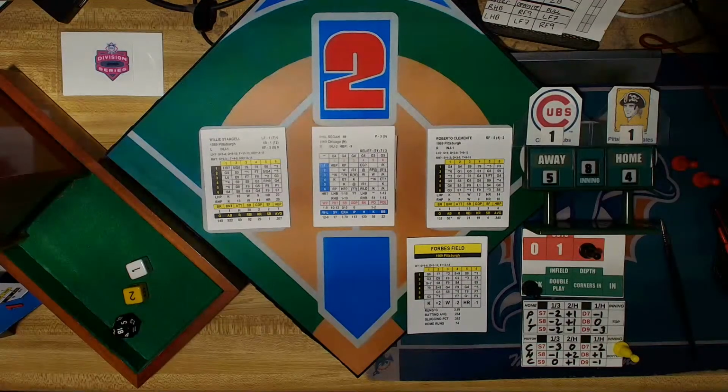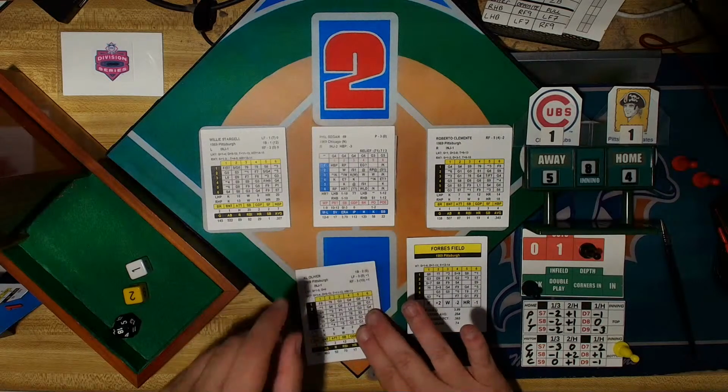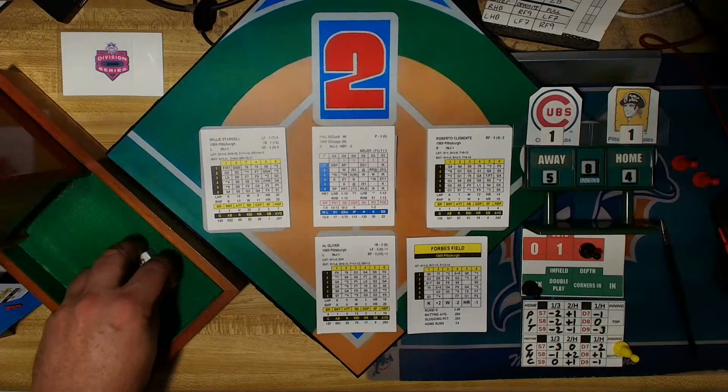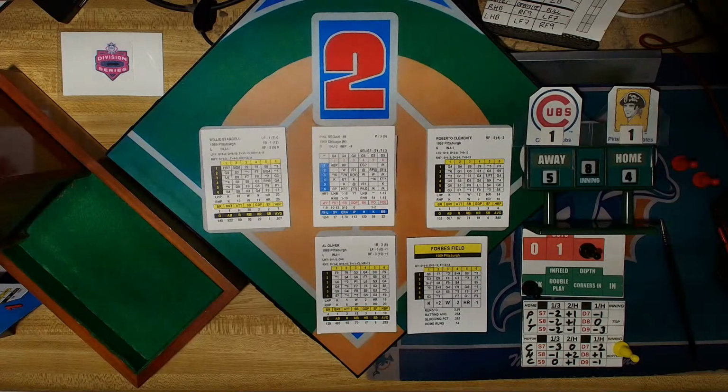So Stargell goes to third on a base hit by Clemente. Now the batter is Oliver. Oliver is 0 for 3. He's yet to get a hit. Tying run 90 feet away. Phil Regan brought in to try to maybe close the game. And the Cubs, right now the Forbes Field fans are very excited.